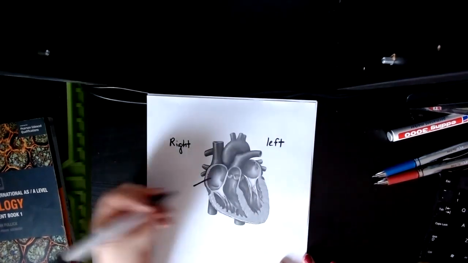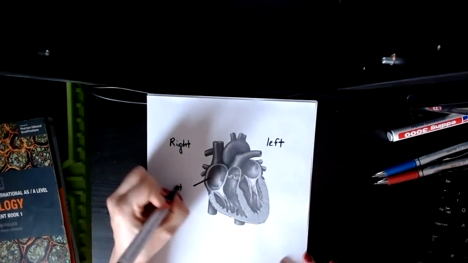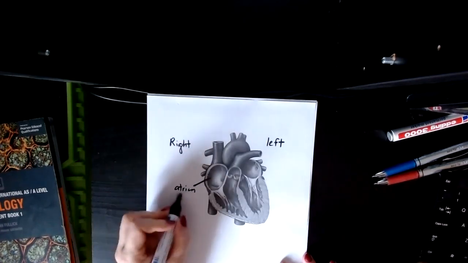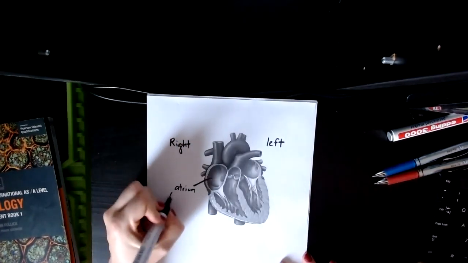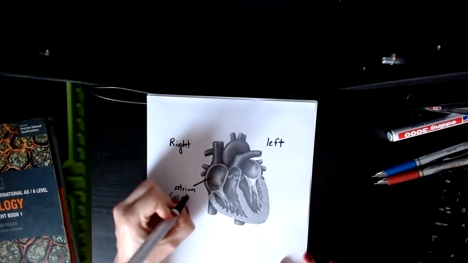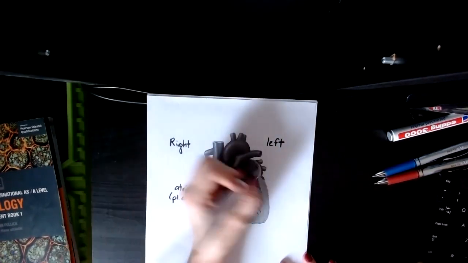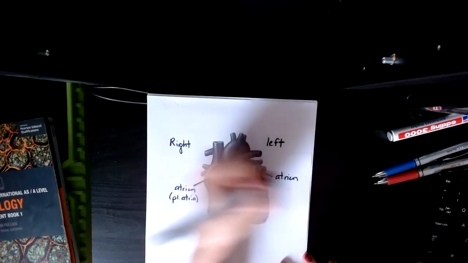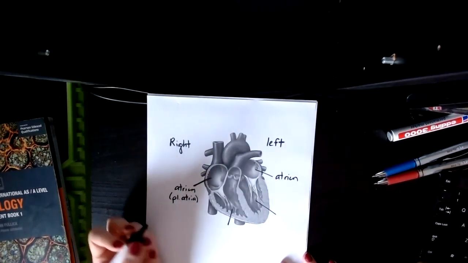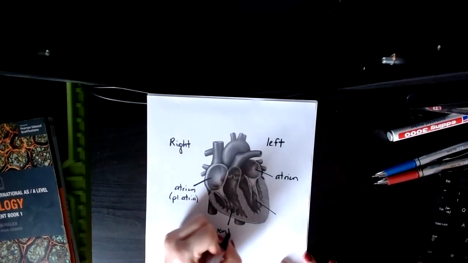Okay. And so then you have the right atrium. If you're talking about both atria, the plural of it is atria. Okay, and then this is going to be your left atrium. And then here on the bottom, you have the left and right ventricles.